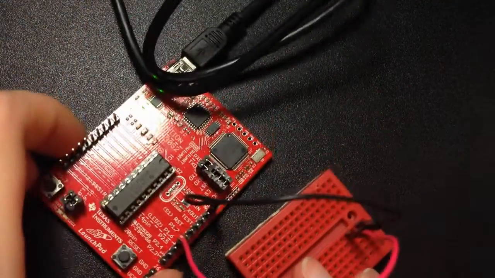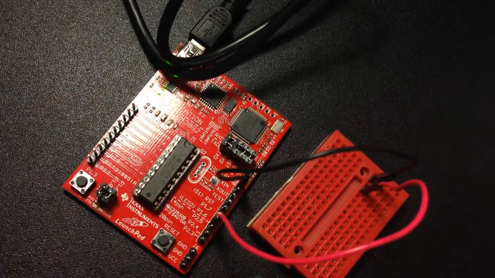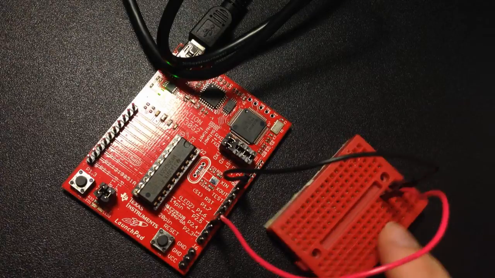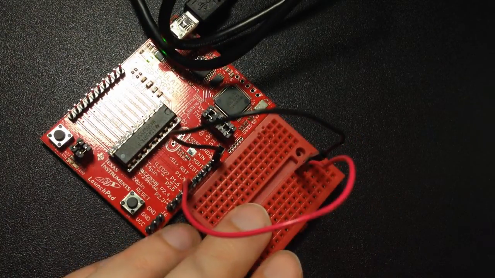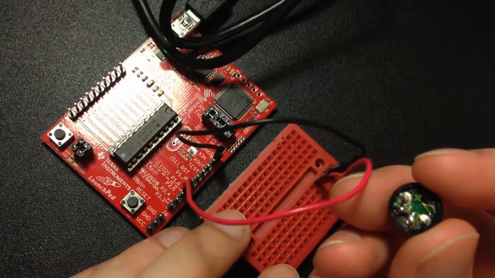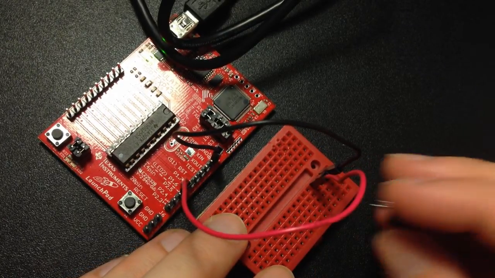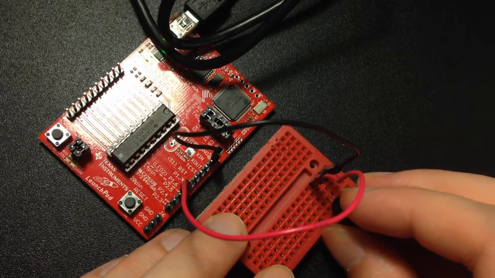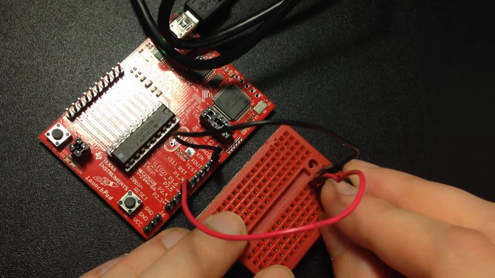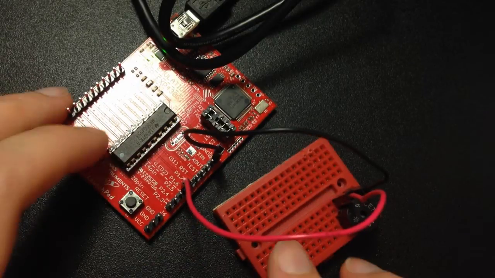Go ahead and get your board out and run a wire from P1.6 to the breadboard and from ground to the breadboard. I'm going to go ahead and match the positive lead to the red wire and the negative lead to the black ground wire.